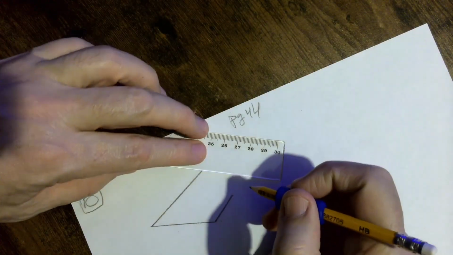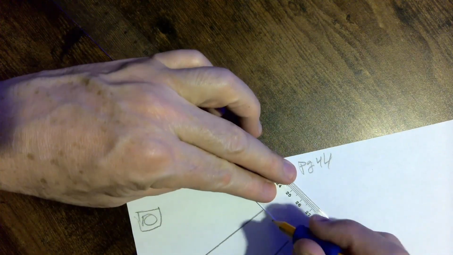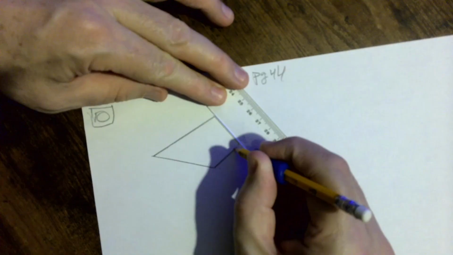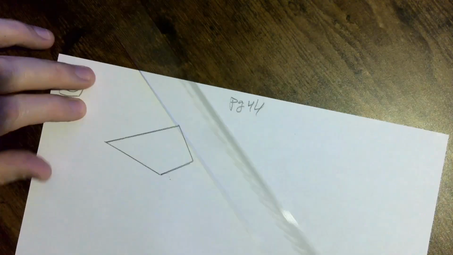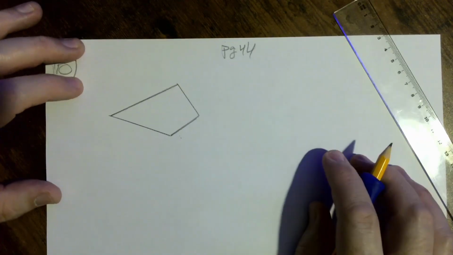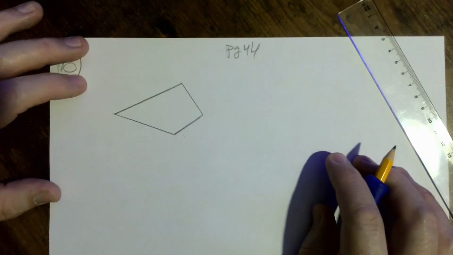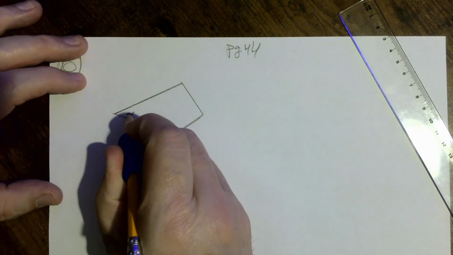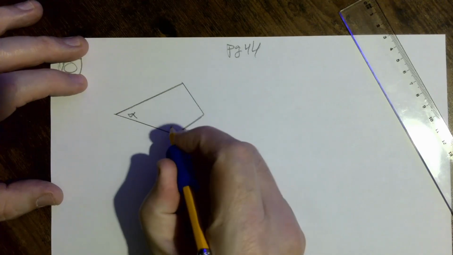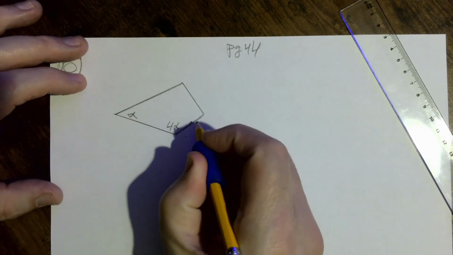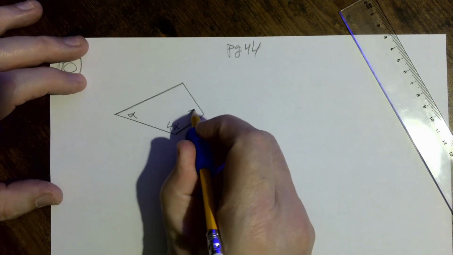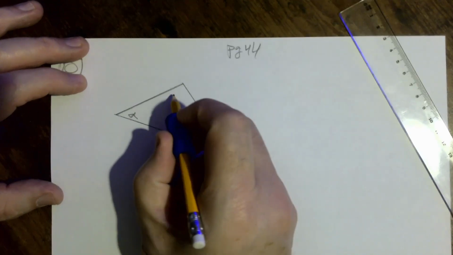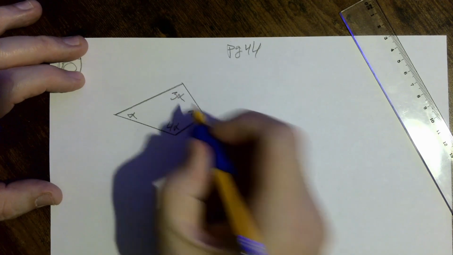Similar is same shape, but different size. Congruent is same shape and size. So they have something like this, and they say this is alpha, this is 4 alpha, this is 2 alpha, and this is 3 alpha.